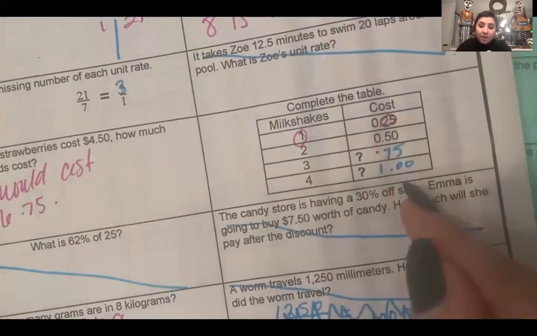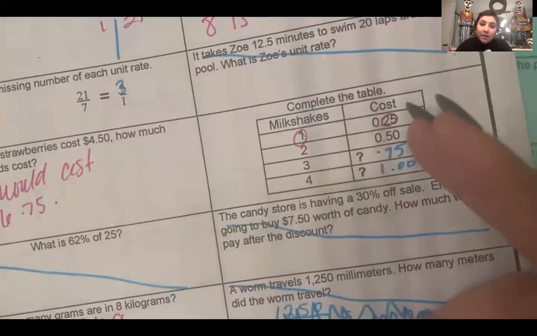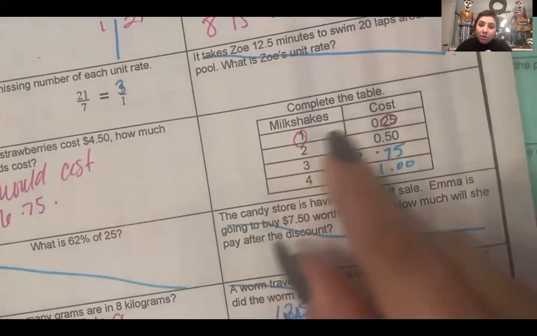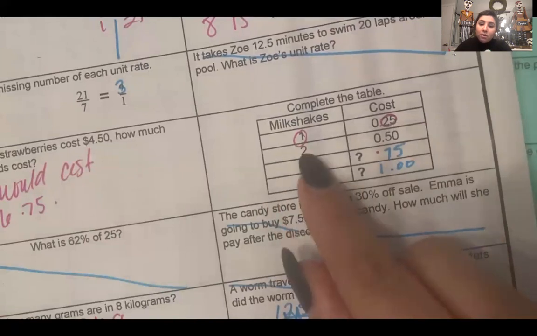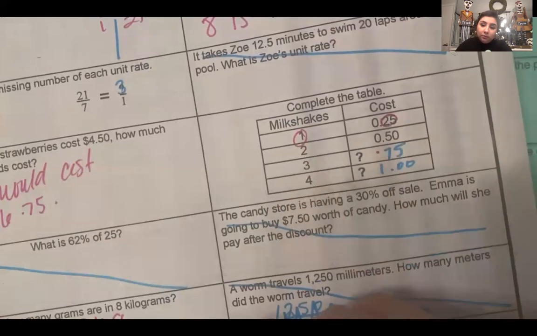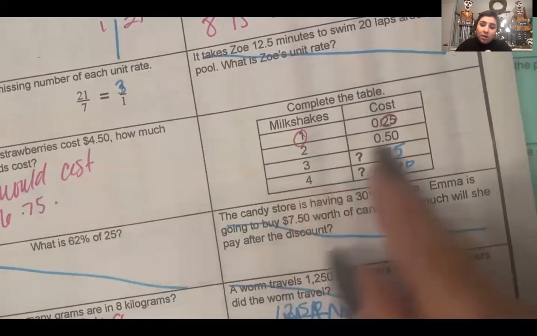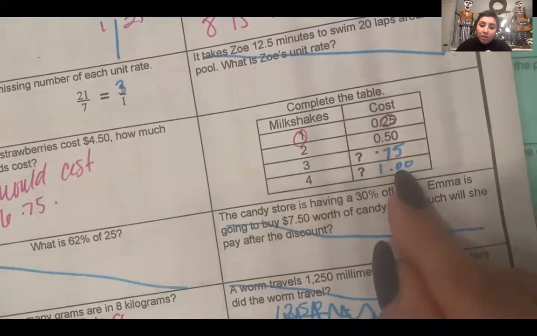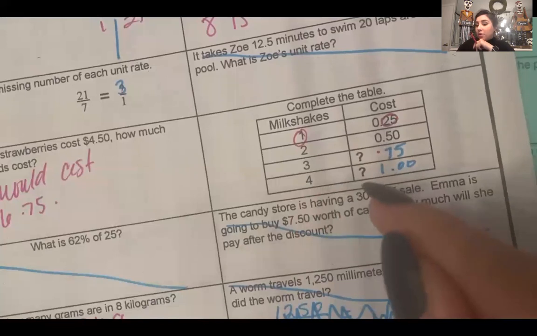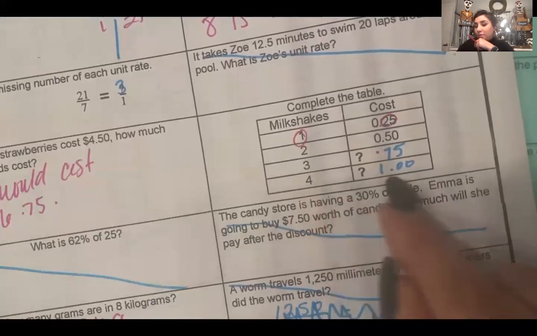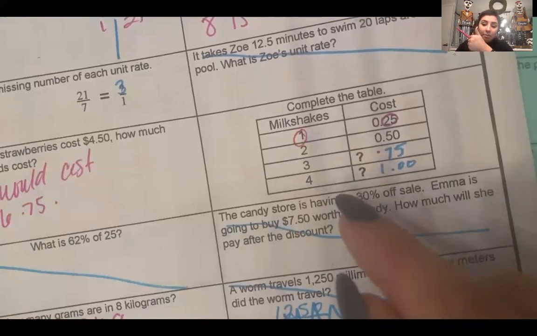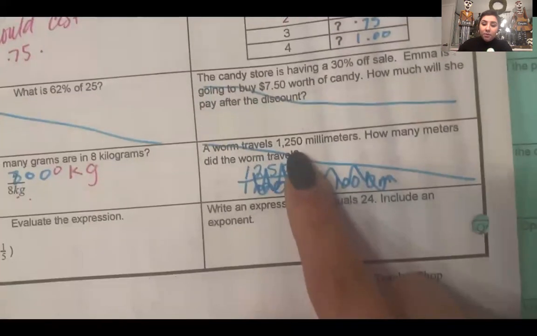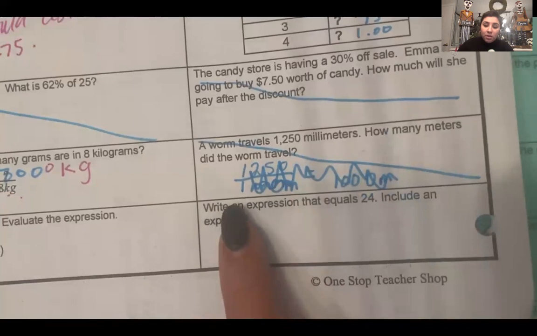I hope the pattern was easily recognizable, if you know that one milkshake is a quarter. So 2 milkshakes is 50 cents. 3 milkshakes is 75 cents. 4 milkshakes is $1. How much would 5 milkshakes be? Good job. We're going to go ahead and skip this one, and jump all the way down to this one.